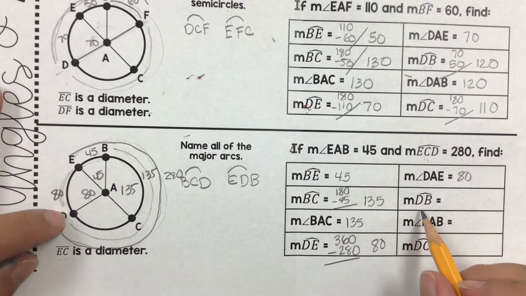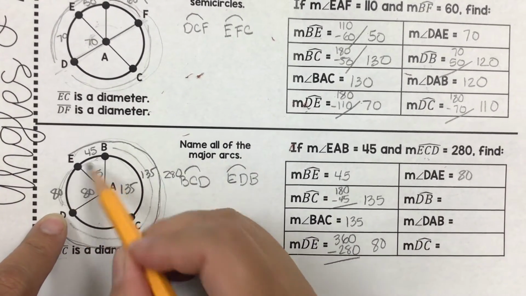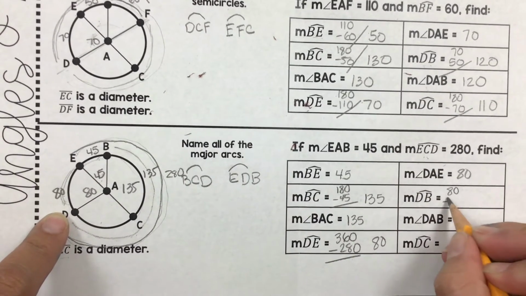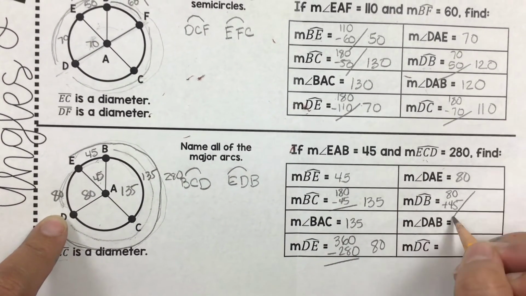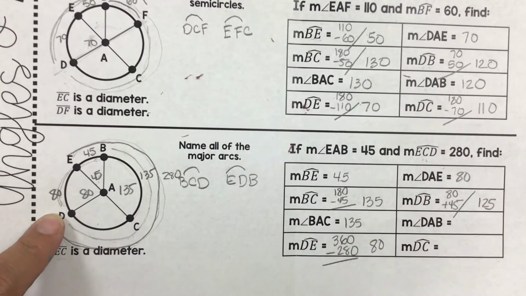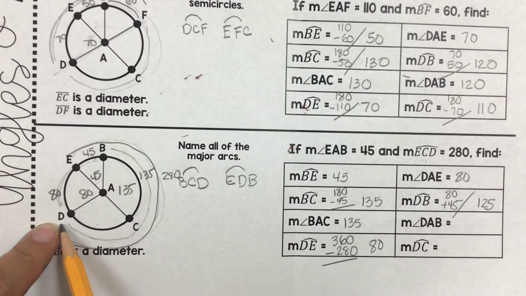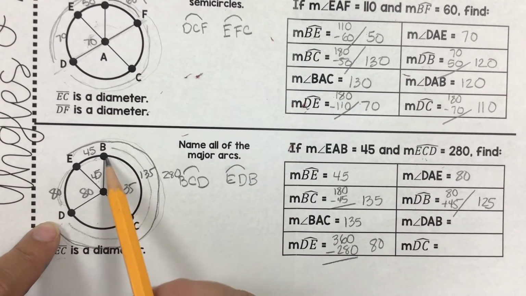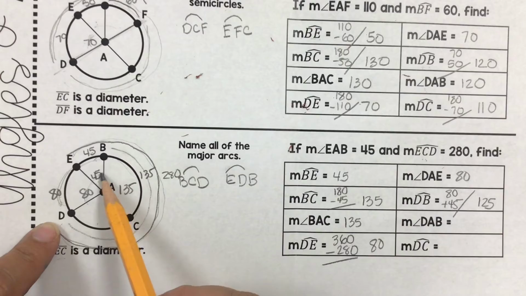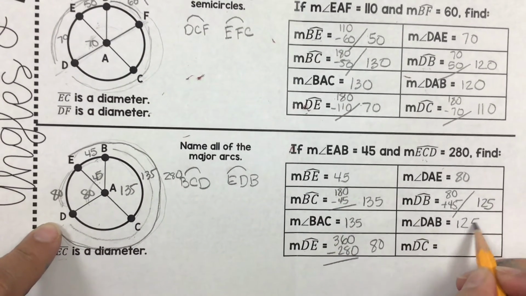DB. We're going to add these 2 arcs together, 80 plus 45, which gives you 125. The angle DAB, we add those 2 and it equals the arc, 125.